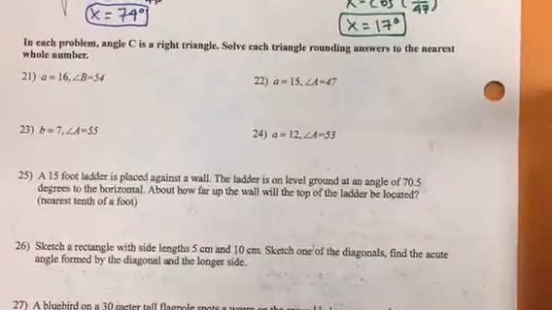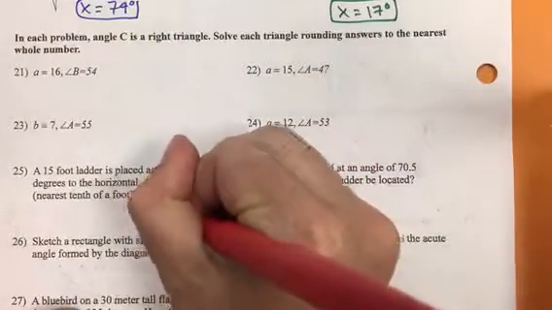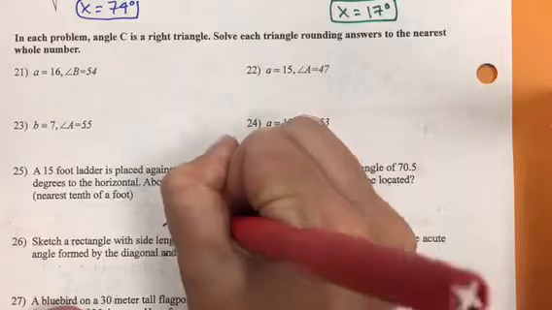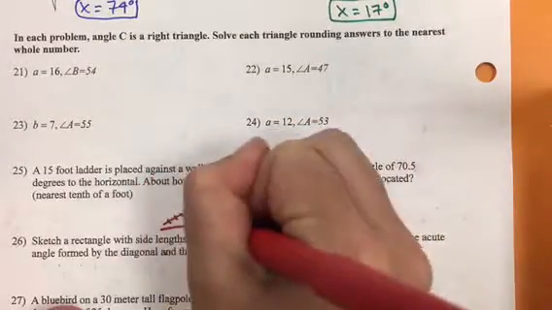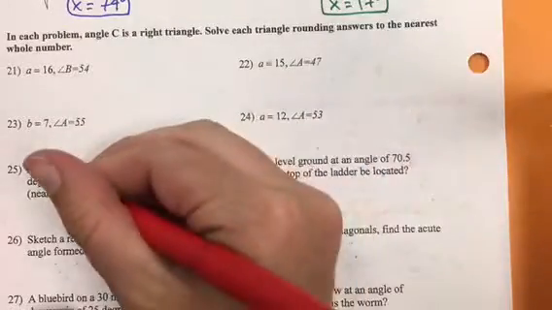Now for the word problems. We have a 15-foot ladder placed against a wall. Here's my ladder. Here's the wall. Here's the ground. The ladder is 15 feet.